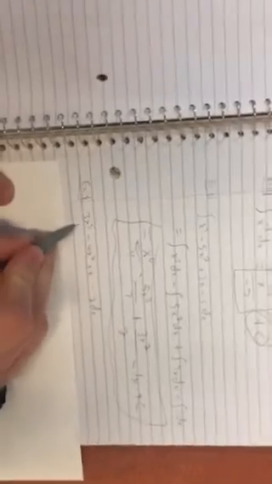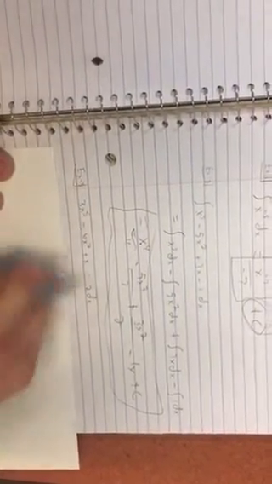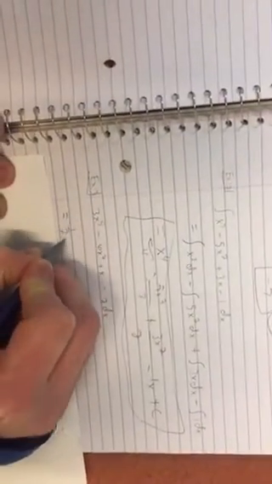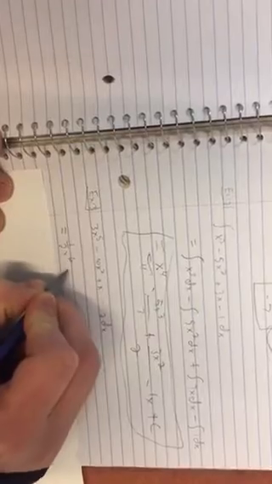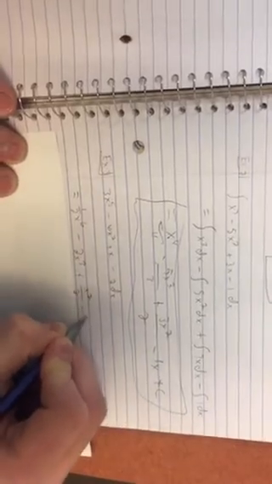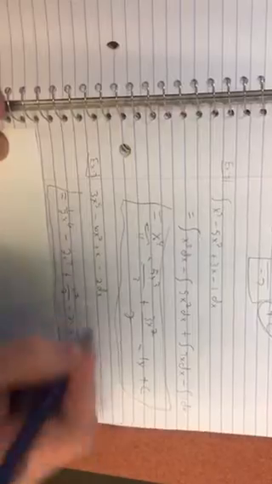On to one more problem. Suppose you're given 3x to the 5th minus 6x squared plus x minus 2 with respect to dx. Simply figuring this one out, you're going to get 1/2 x to the 6th minus 2x cubed plus x squared over 2 minus 2x plus c. And that will be your final answer.